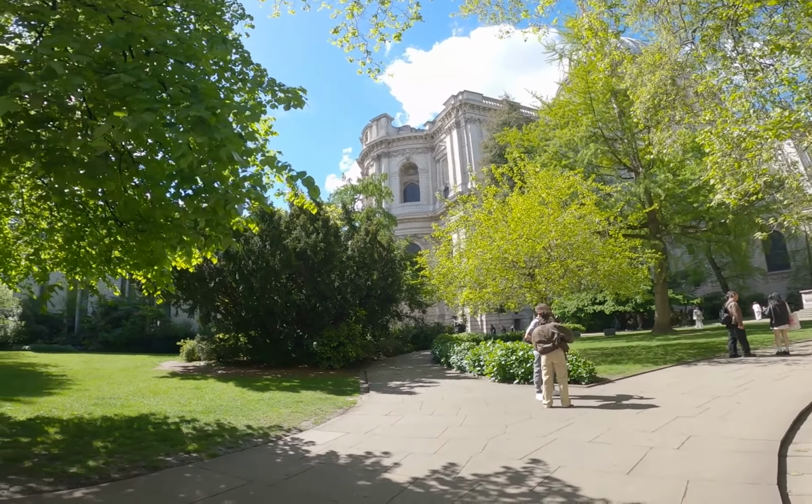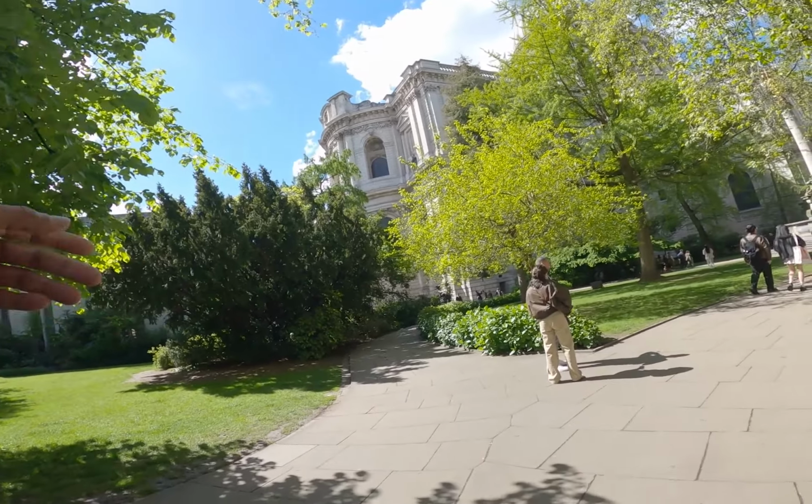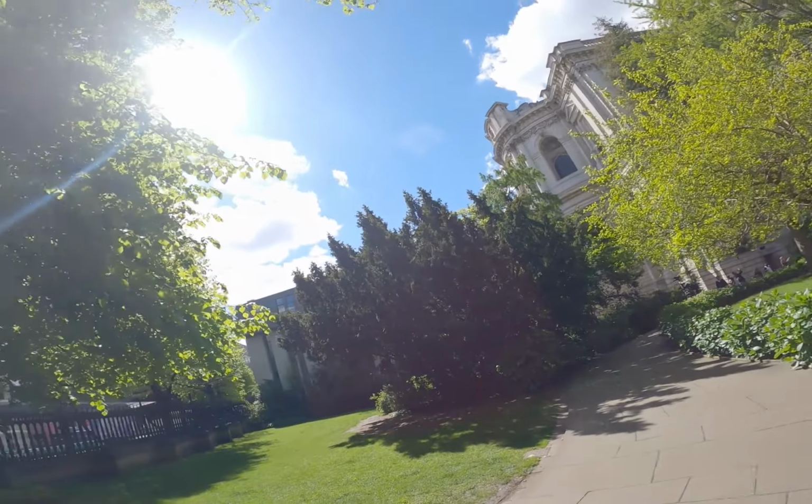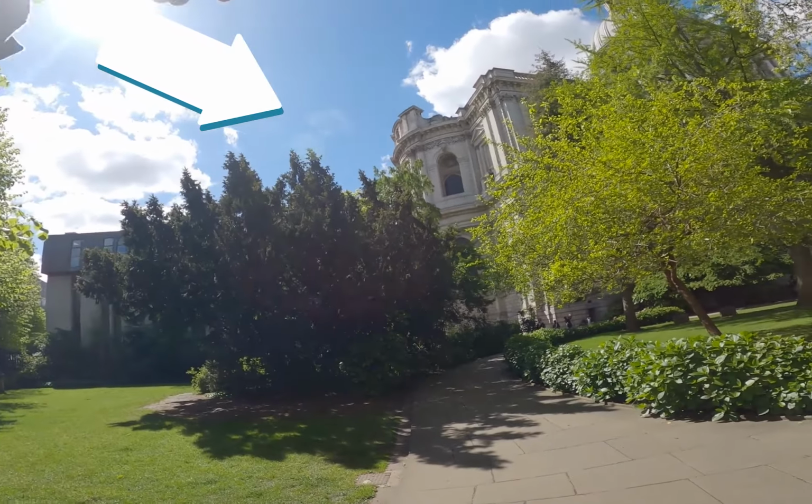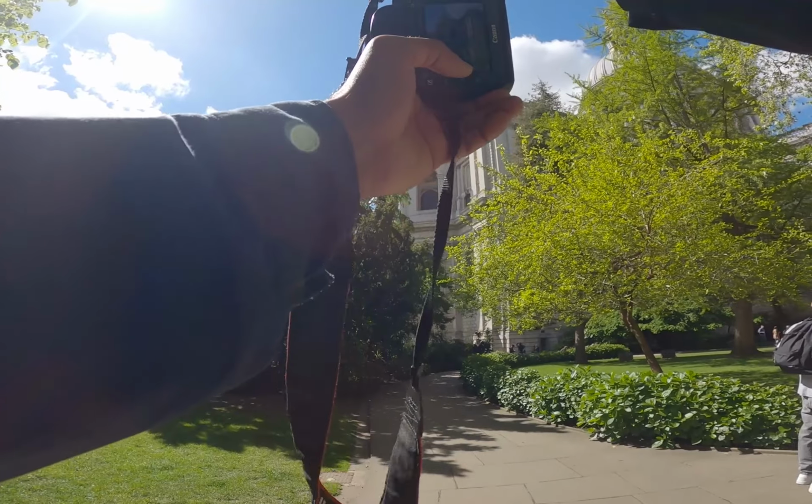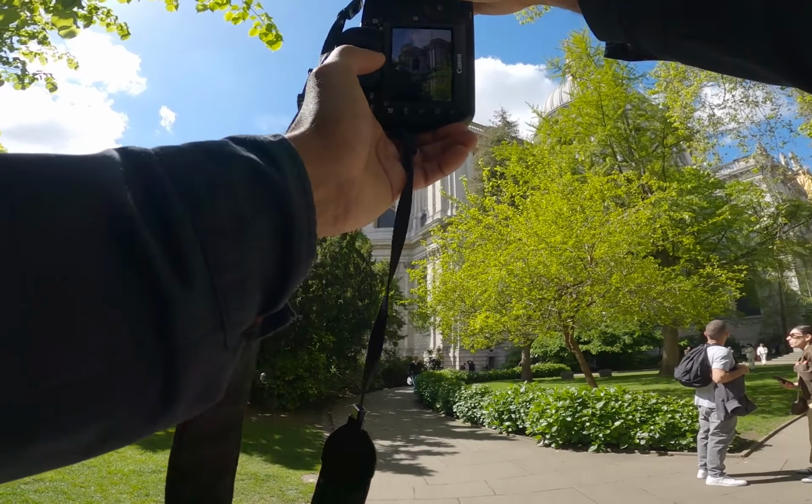So you can see how the light is completely changed. We got the sun coming from over here, and we've got a lot more light and shadow on the building, which is going to make a huge difference when it comes to Lightroom.